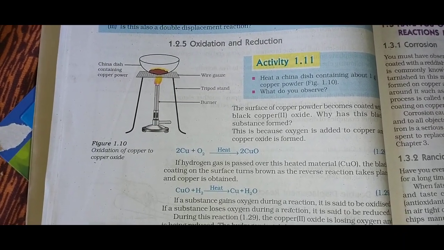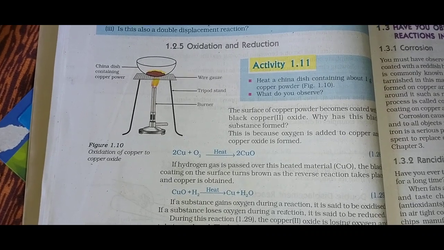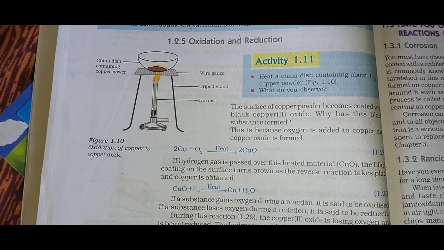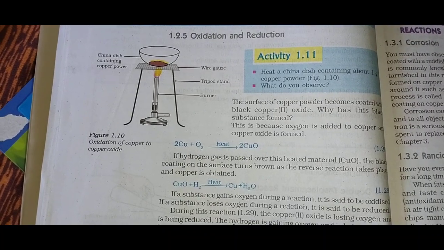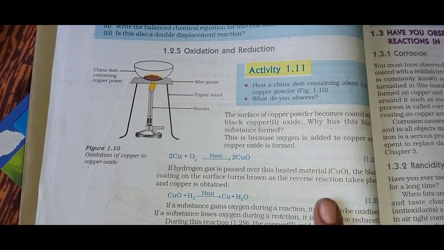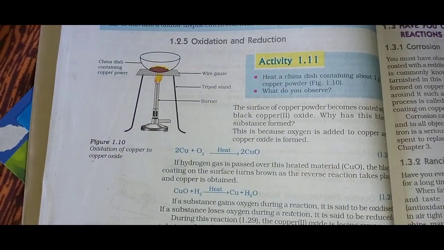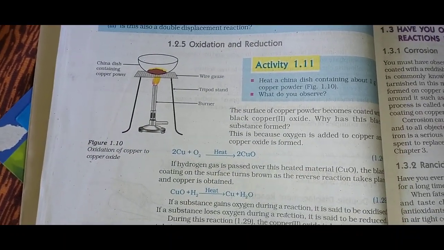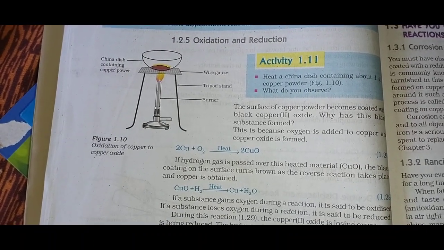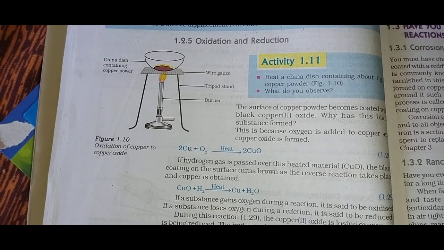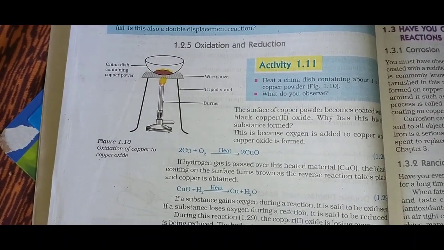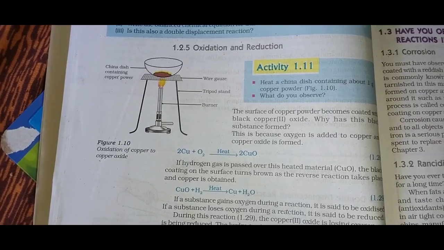So here oxygen is added to the copper. So it is an oxidation reaction: oxygen is added to the copper to form copper oxide. Again, when hydrogen gas is passed over this heated material, the copper oxide which is formed, it will be reduced. What do you mean by reduced? Addition of oxygen is an oxidation reaction. Removal of oxygen is a reduction reaction.